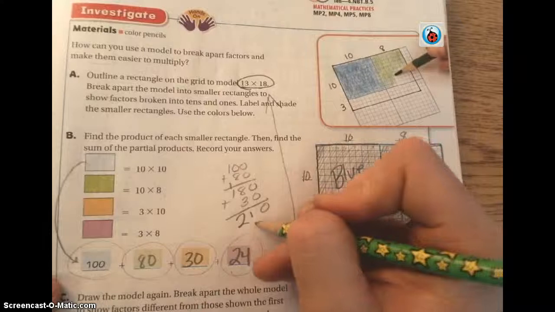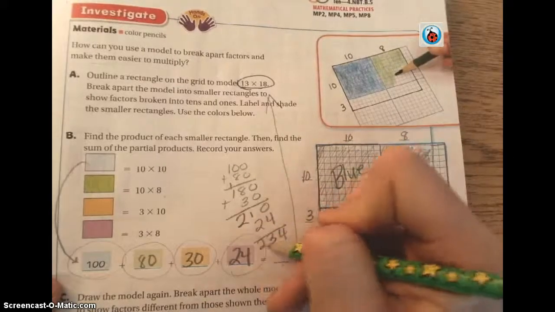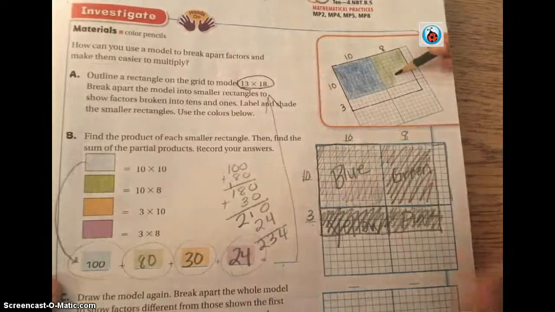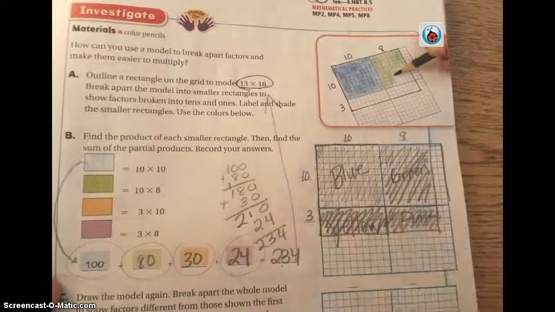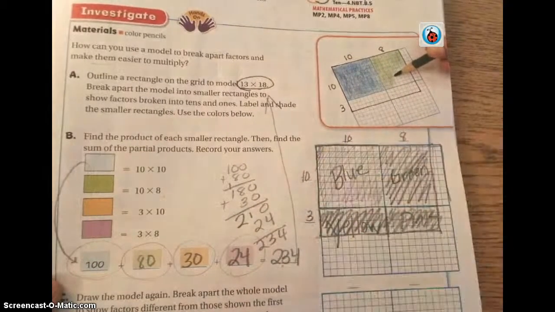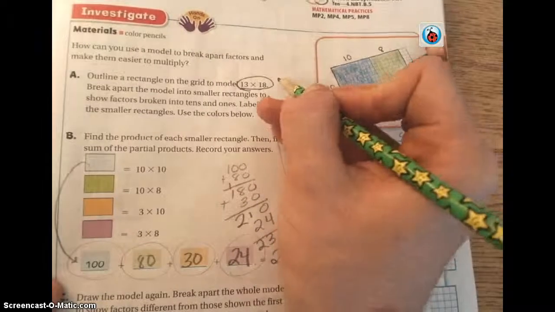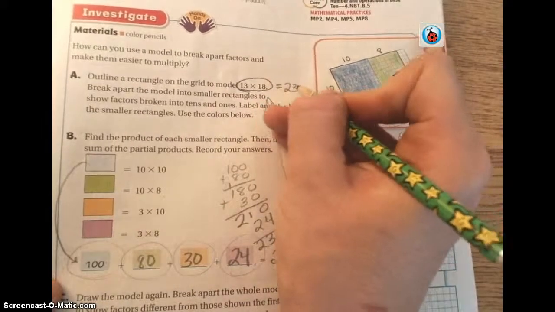So I'm going to do 210 plus 24, which is 234. So 234 should be your answer. The area of this whole rectangle here is 234, or in other words, 13 times 18 is equal to 234.